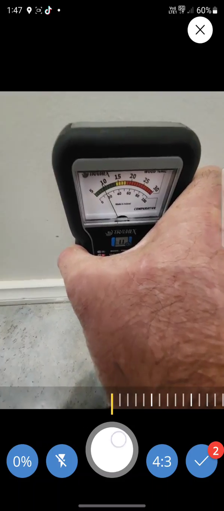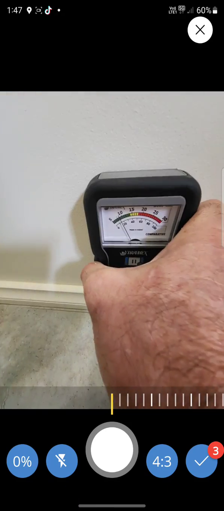Okay, none there. That's this laundry wall, which was the adjacent wall. General photo. You can see the area I'm taking the readings. No moisture.